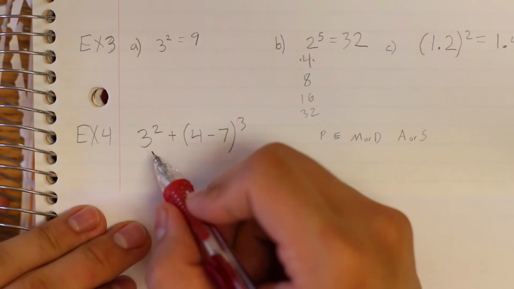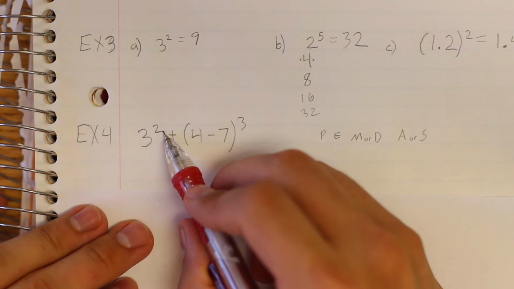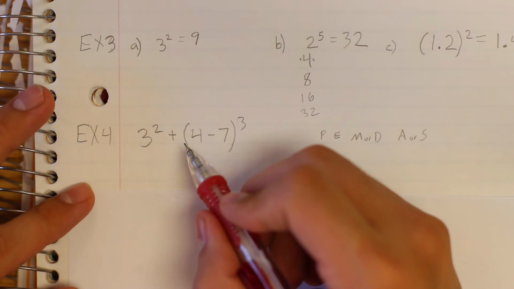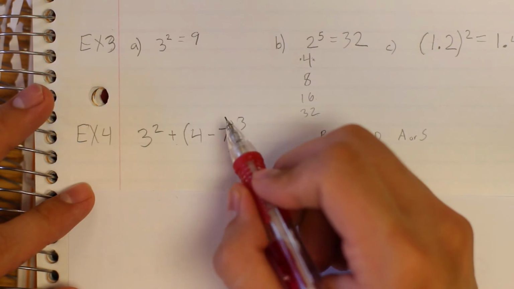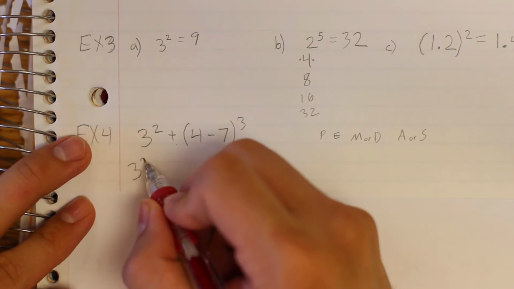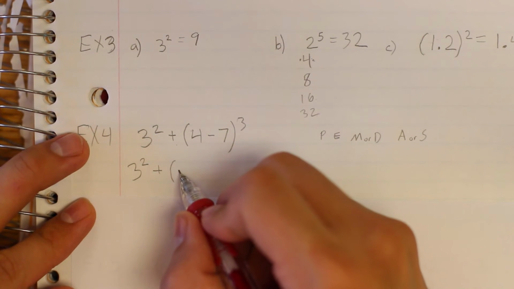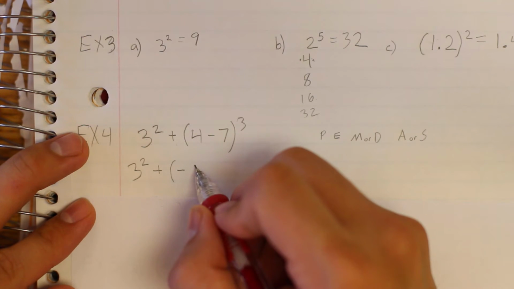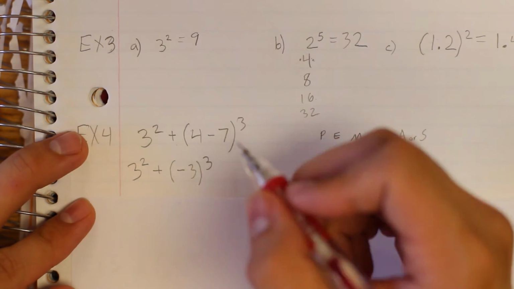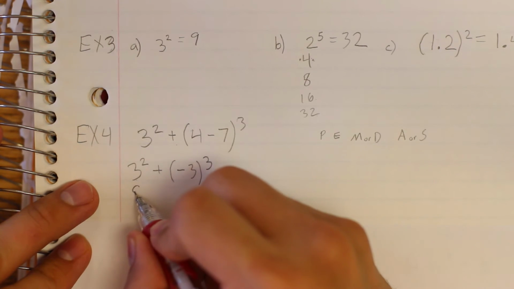So here we have 3 to the second power, or you could say 3 squared. It's the same thing. 3 to the second power and 3 squared are the same thing. Plus, parenthesis 4 minus 7, close parenthesis, to the third power. Do the parentheses first. 3 squared plus parenthesis, I would end up with negative 3, close parenthesis, to the third power, all right? Well, 3 to the second power is 9.